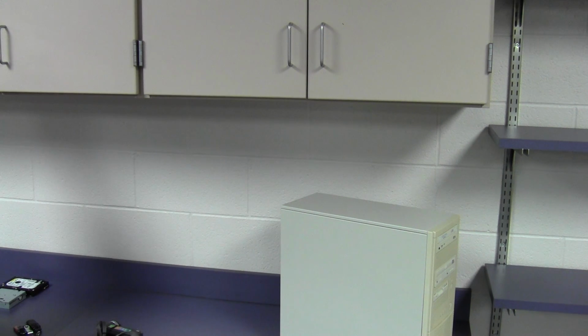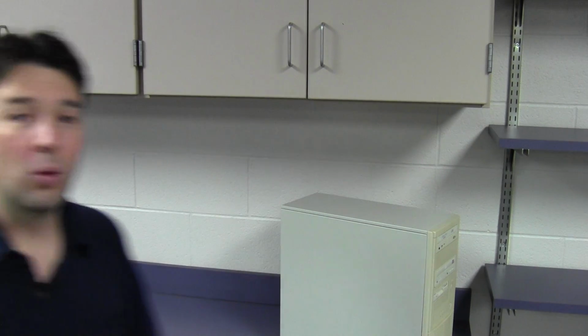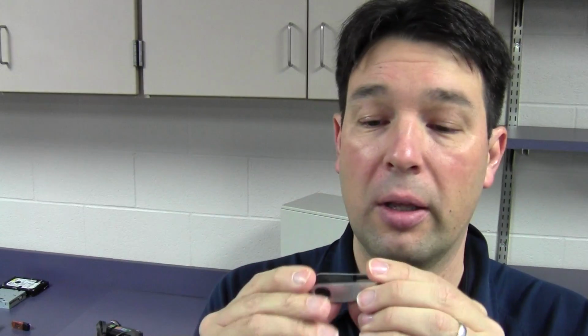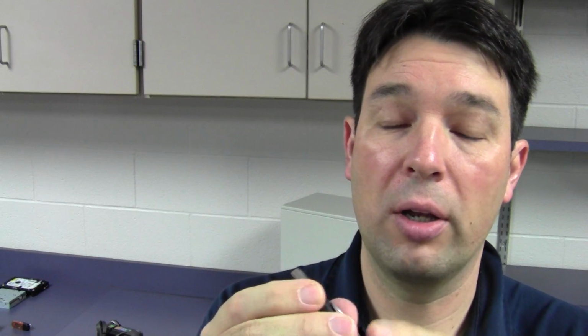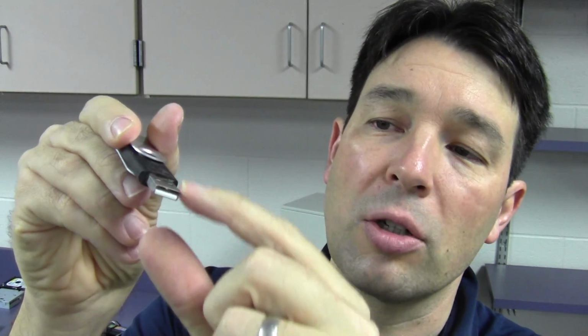The next storage device to come out was actually one of these. This is called either a memory card or a flash drive or a USB flash drive. You'll notice it has this little rectangular plug that you put into the computer, so you'd have to have a computer that had these kinds of ports. This is called a USB, Universal Serial Bus.